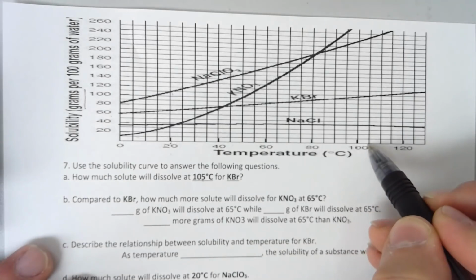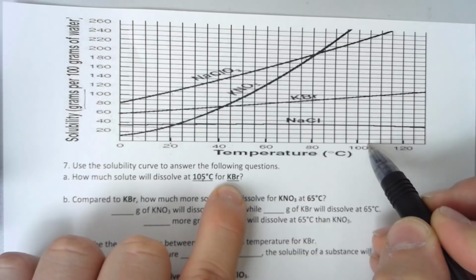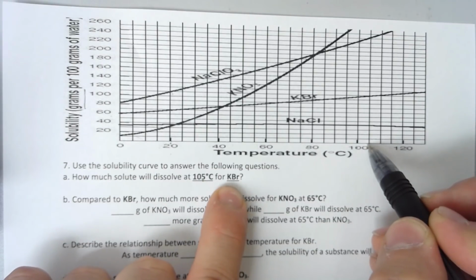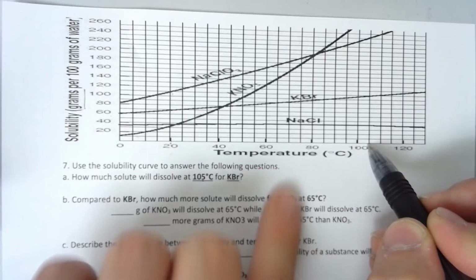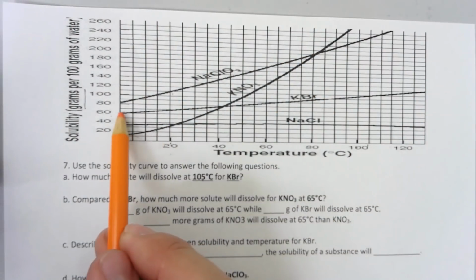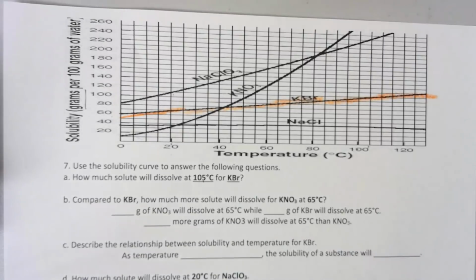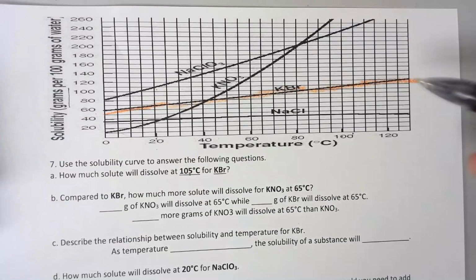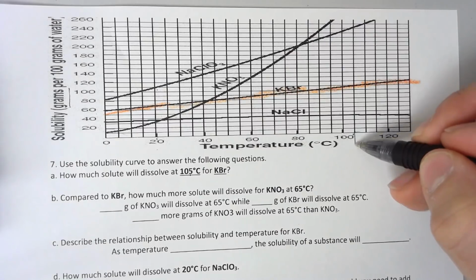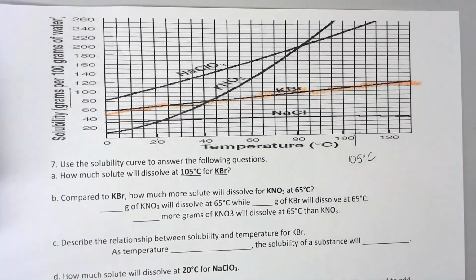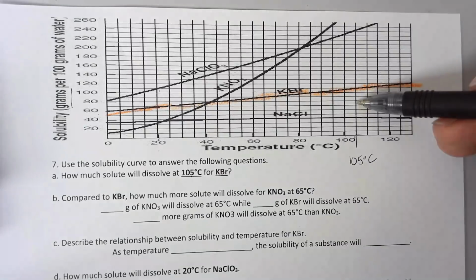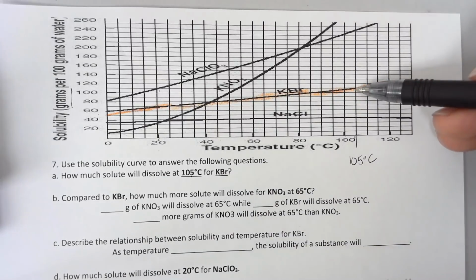So I'm looking over here. Which line am I looking at? I'm looking at the KBr line. So I know this is crazy, but you just need to focus on the one they're asking you for. So KBr, I'm just going to color that orange just because I like to color code it. So I'm only looking at this line, all right? So, how much KBr solute will dissolve at 105 degrees? Again, I go here. This is 105. 105 degrees Celsius is right here. How much KBr will dissolve? The line is right here.